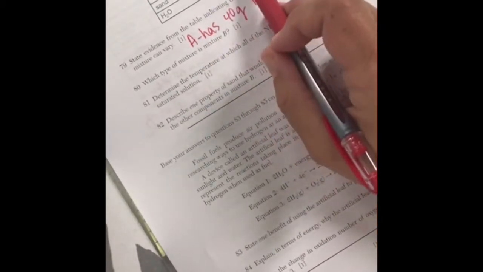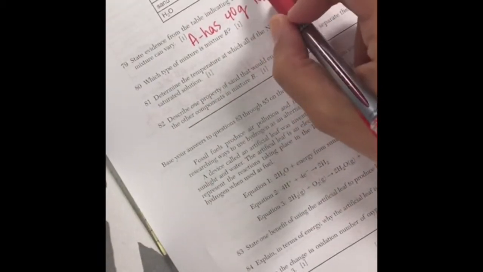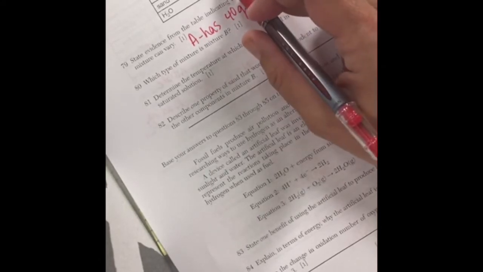Any of these are showing evidence that the amounts aren't the same. So when you mix these three things together, you used a different amount of A and a different amount of this. I couldn't use water because you used the same amount of water, but you could have explained a different amount of this or a different amount of this.